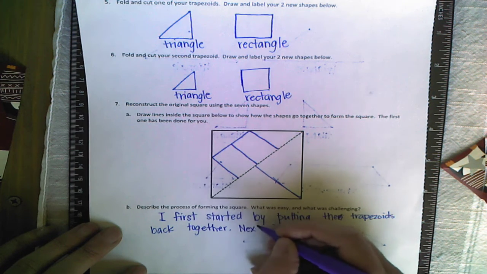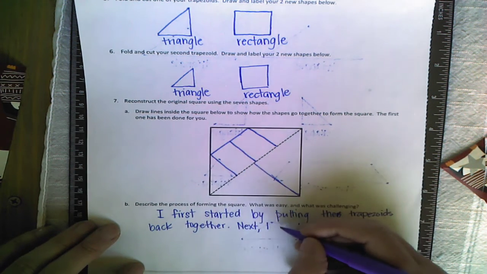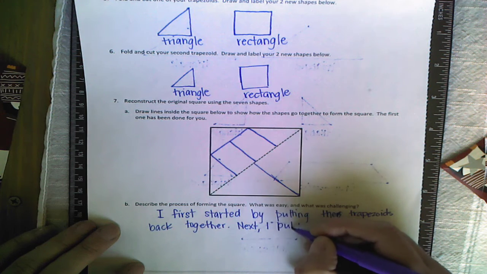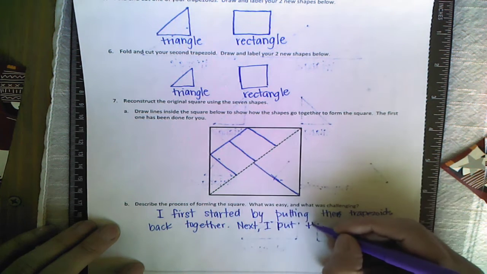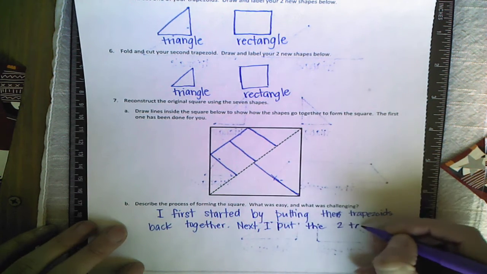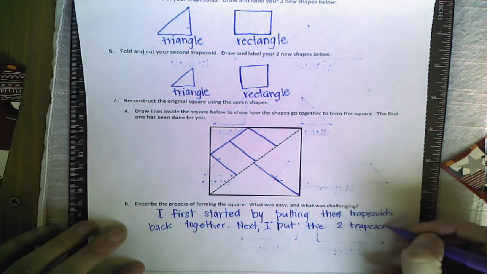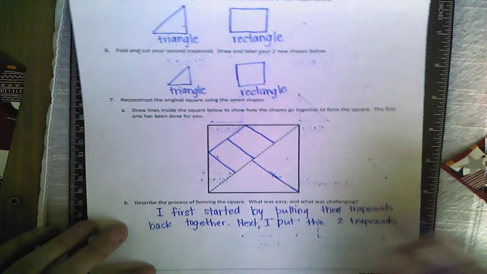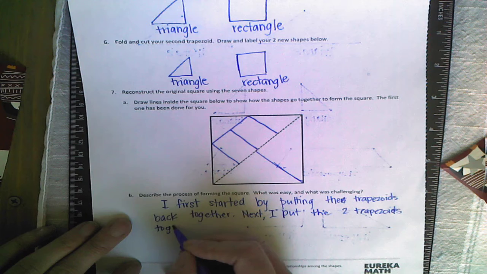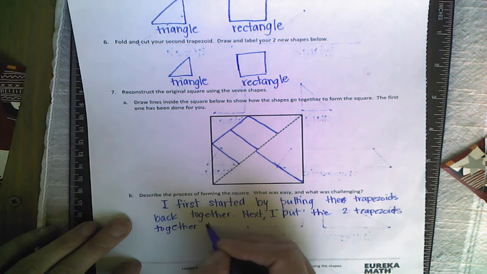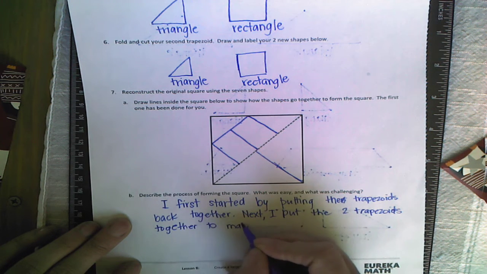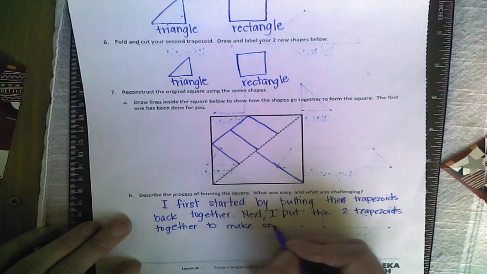Next, I put the two trapezoids together to make one large trapezoid.